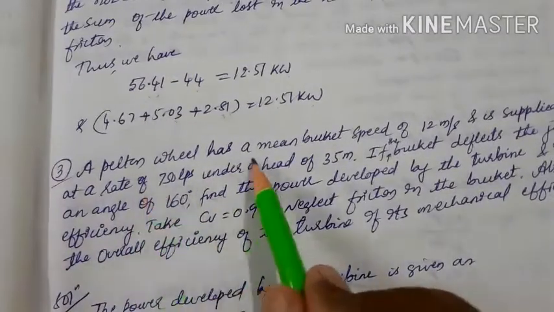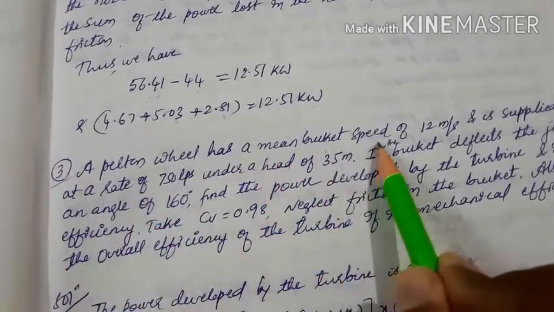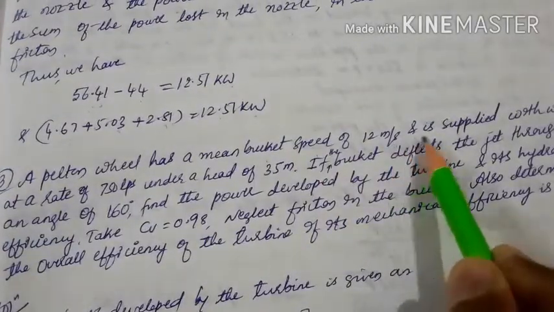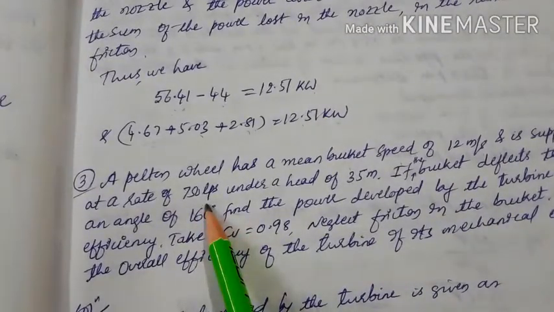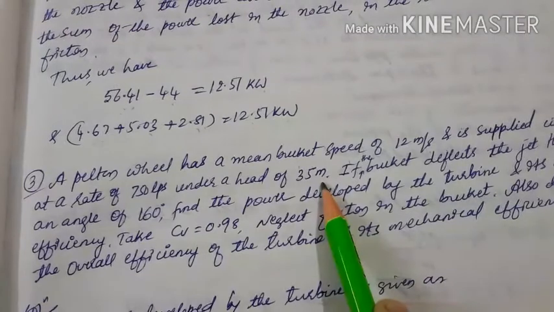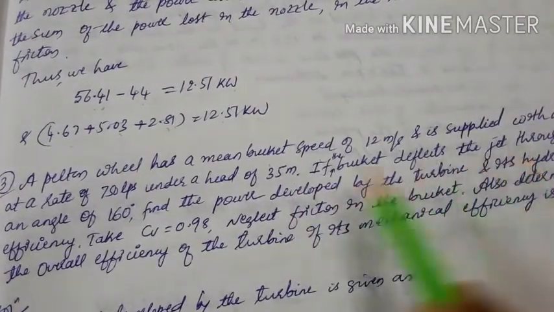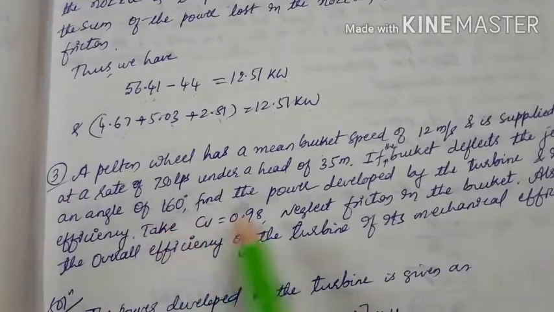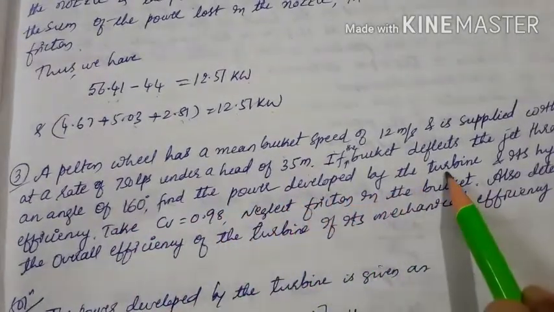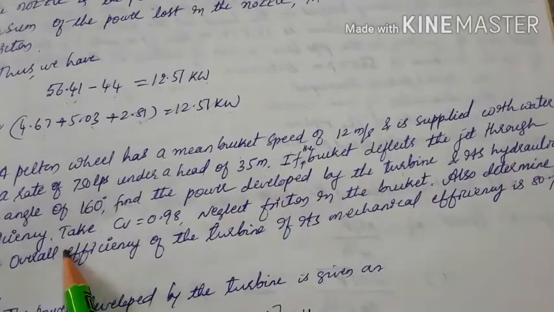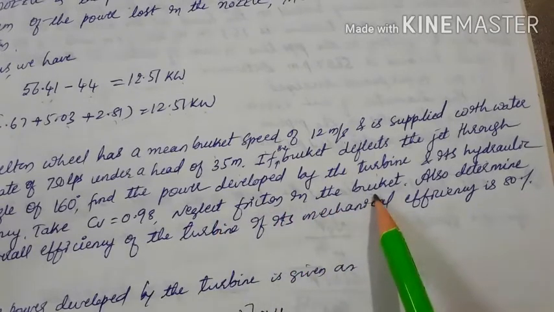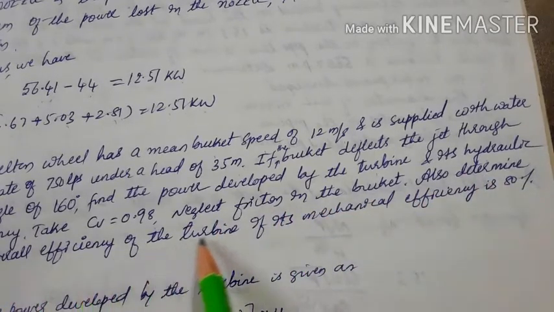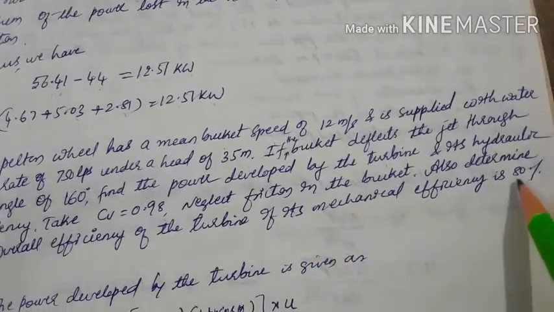Okay, so let us take one more example. A Pelton wheel has a mean bucket speed of 12 meter per second and is supplied with water at a rate of 750 lps under a head of 35 meter. If the bucket deflects the jet through an angle of 160 degree, find the power developed by the turbine and its hydraulic efficiency. Take coefficient of velocity as 0.98, neglect friction in the bucket. Also determine the overall efficiency of the turbine if its mechanical efficiency is 80%.